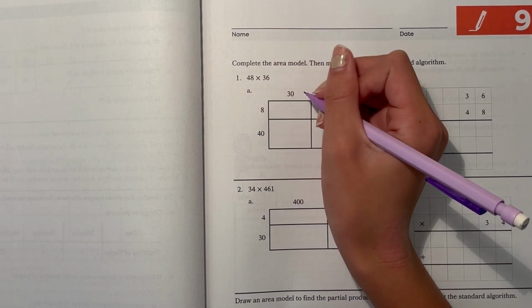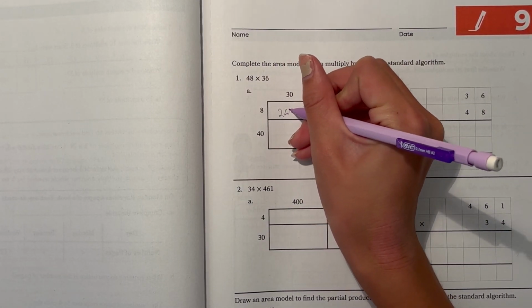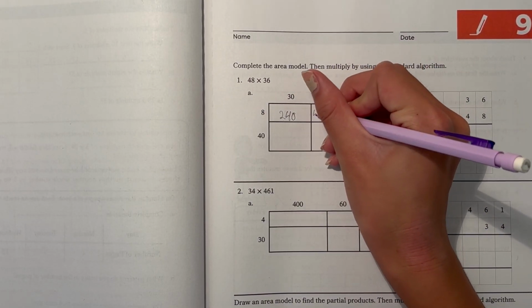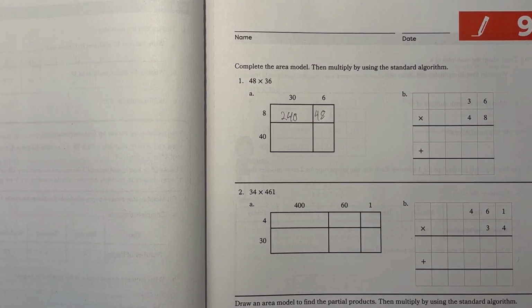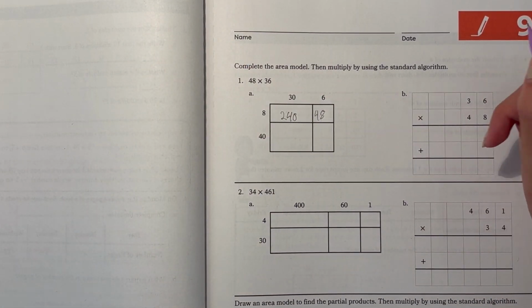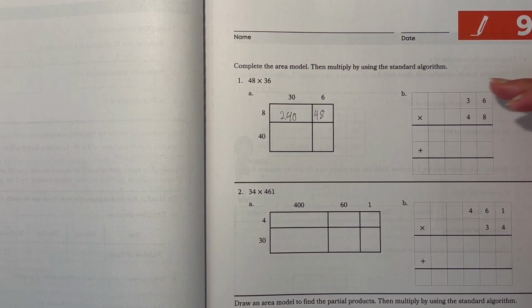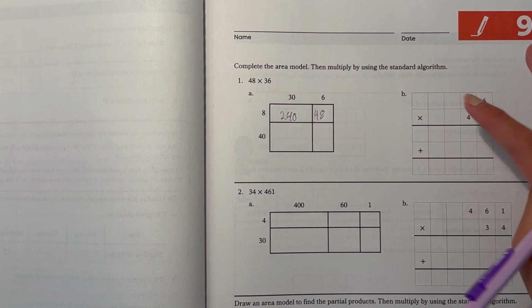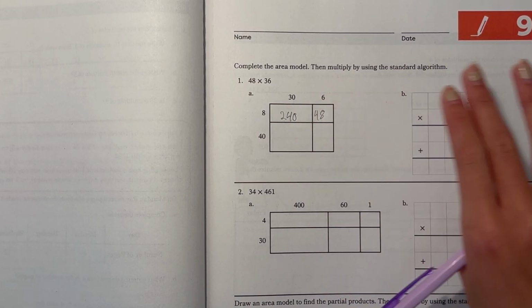So 8 times 30 equals 240, and then 8 times 6 equals 48. And so right here, we basically just did 8 times 36, which is the first part of the standard algorithm. Instead of adding them together, we could do what we just did, but right here.